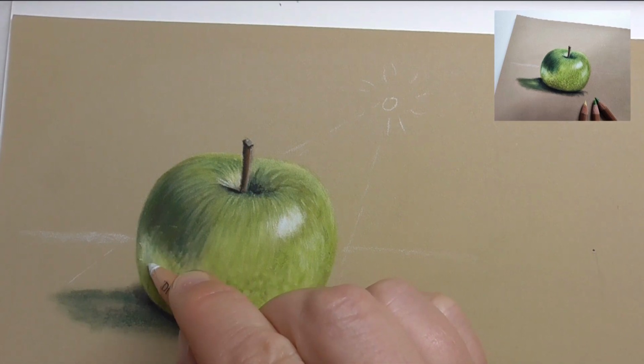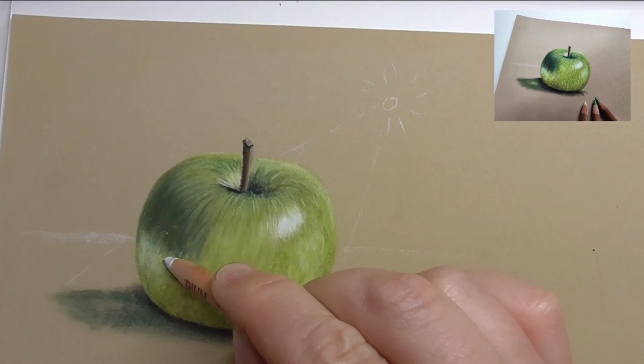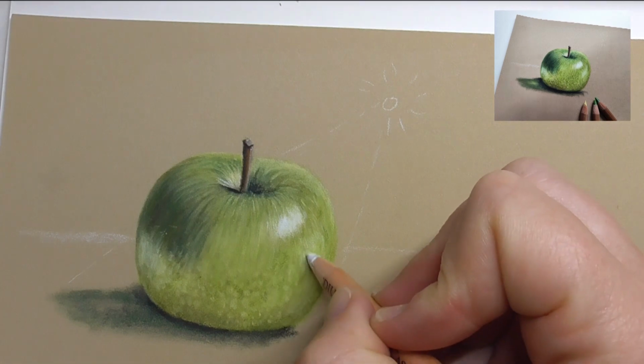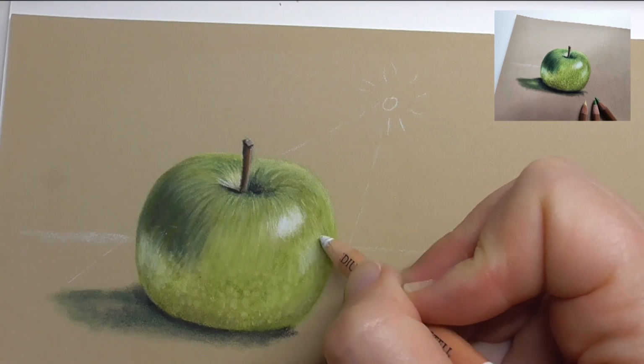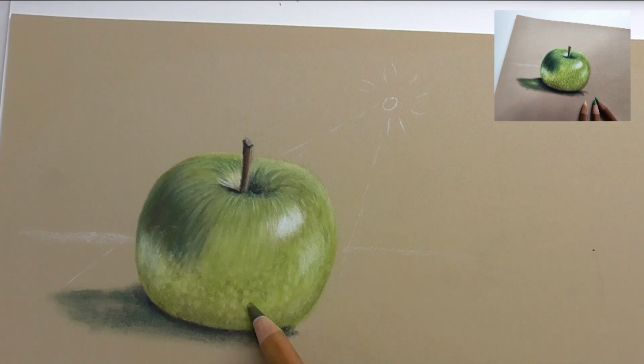Yes, and it's so a game, going in with darks, going in with lights. Add a bit more white here, brighten up that highlight if you have the feeling it's not as shiny as you would like to have it. And then go in again with some darks.